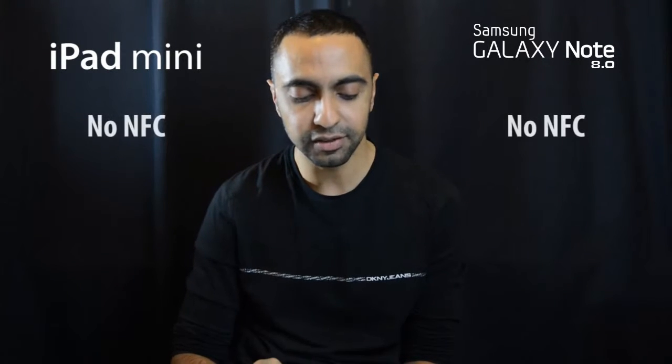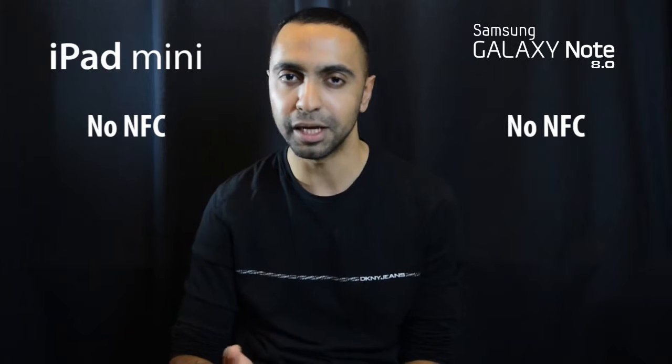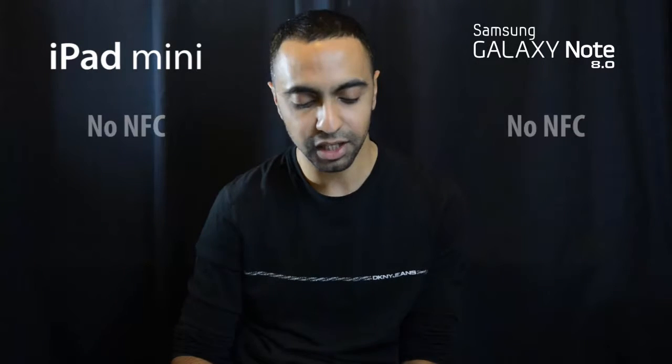Now, NFC connectivity: neither of these has NFC connectivity. On the Note 8.0, things like S-Beam are not going to work. Again, not a big deal on tablets, I think anyway, but neither of these has NFC.